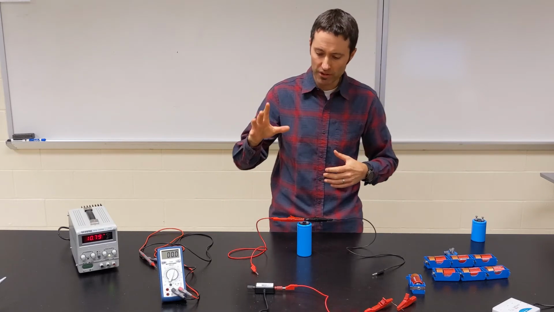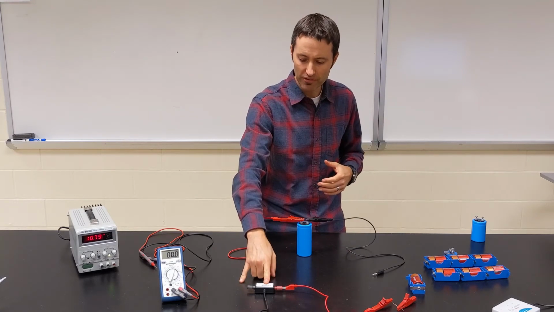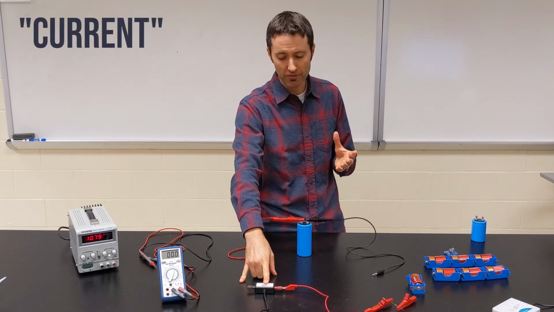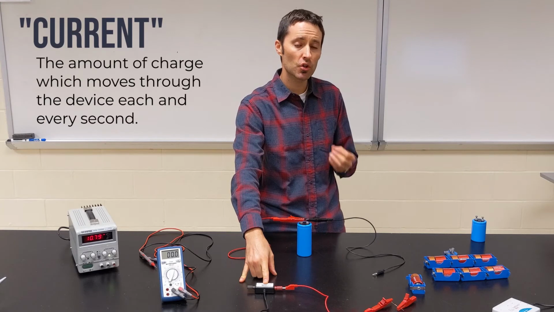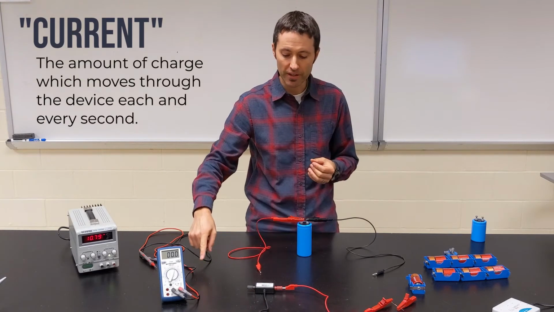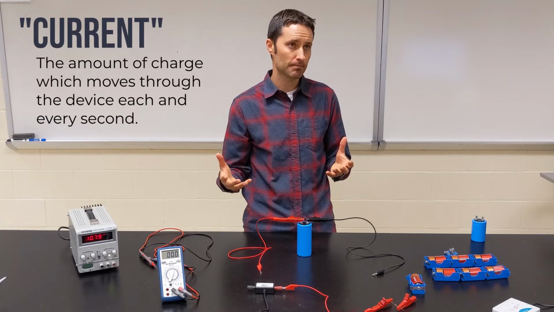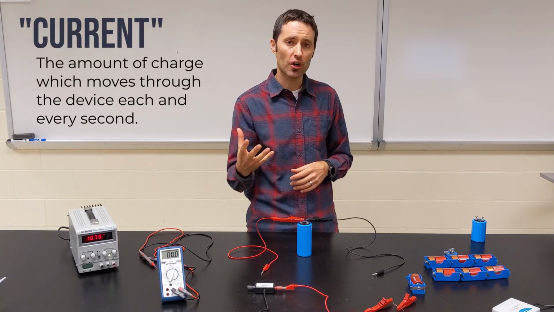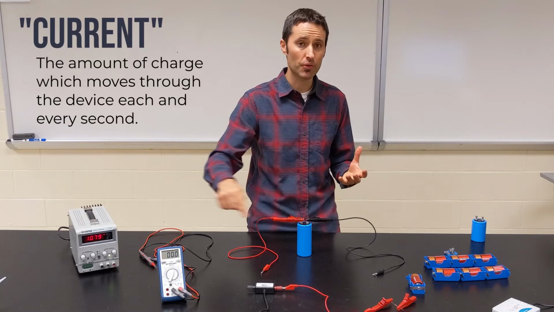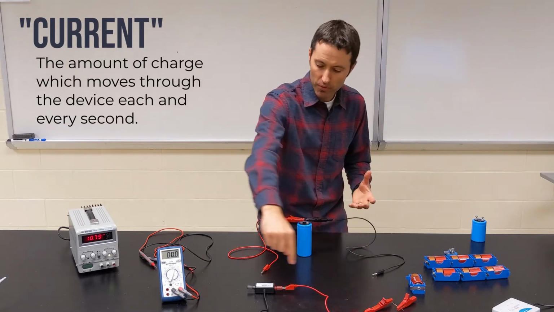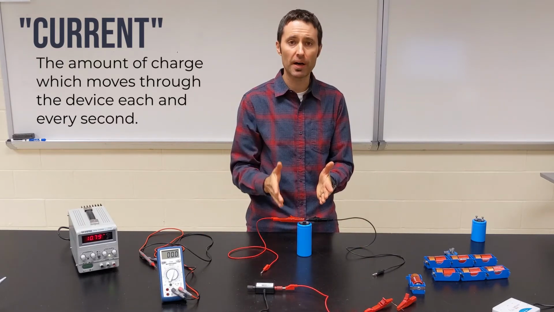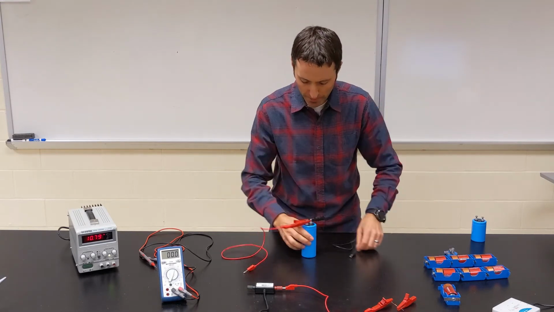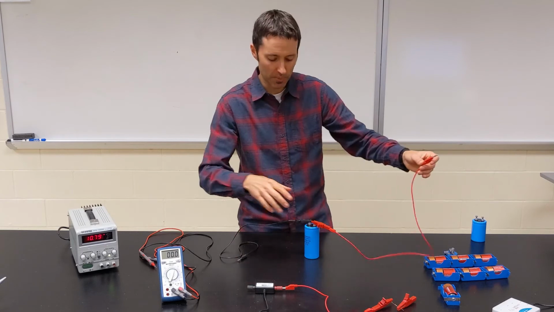Okay, and we're going to actually use this measuring device. This is called a current meter. It measures current, and current is defined as the amount of charge in coulombs that flows through this device each and every second. It's called the flow rate, the amount of charge per unit time which goes through the meter, or is flowing through this one path from the negative side to the positive side. And so I'm going to hook this thing up, and then we're going to talk a little bit about how we can actually get that measurement of charge.